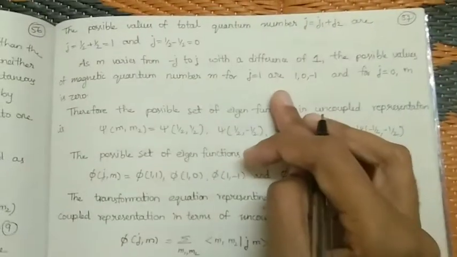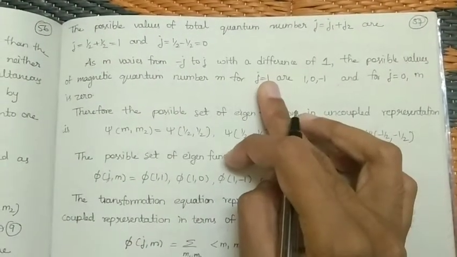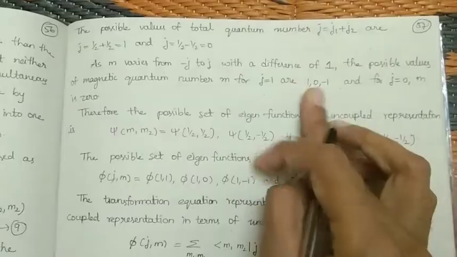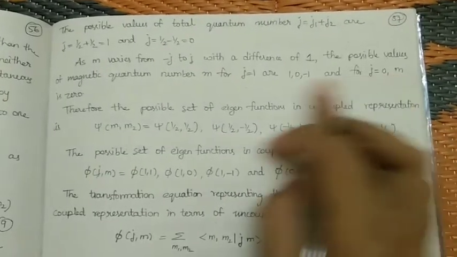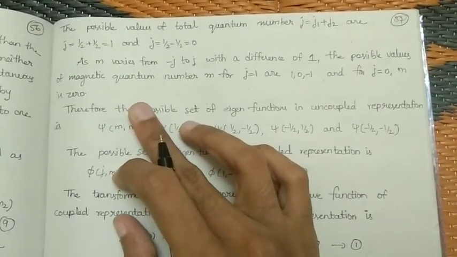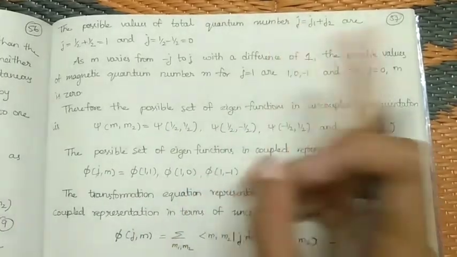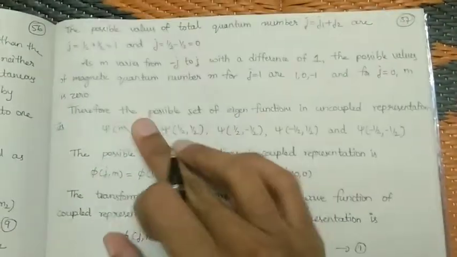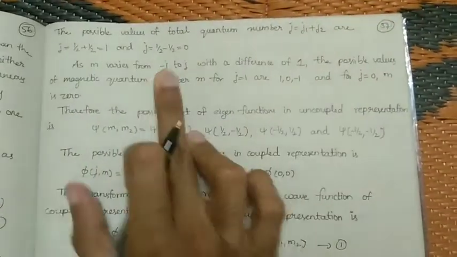So minus J to plus J, that is minus 1 to plus 1, interval of 1. And for J equals 0, M is 0, that is 2 into 0 plus 1 is 1, only one possible value. So if J equals 0, M is 0. So these are the possibilities.